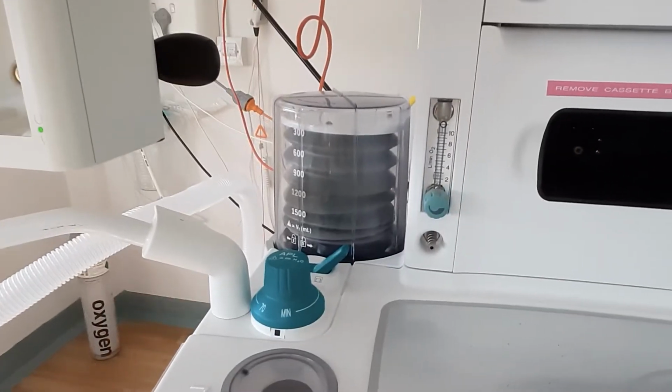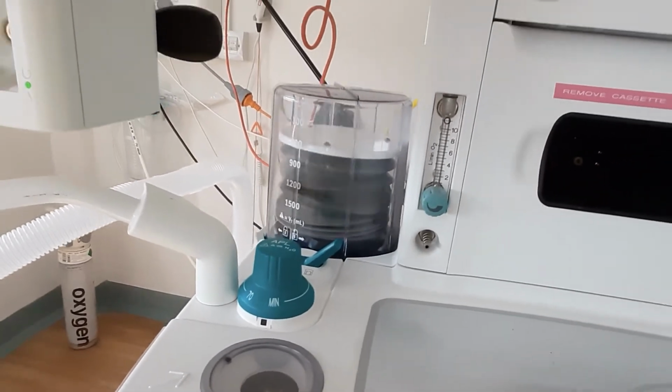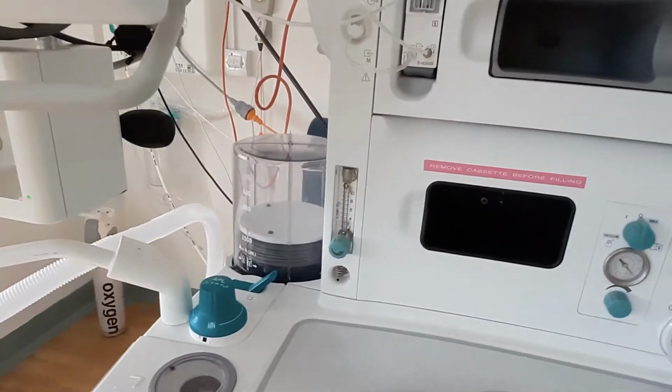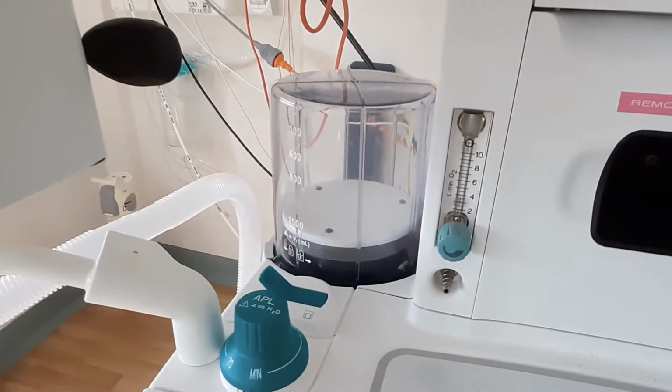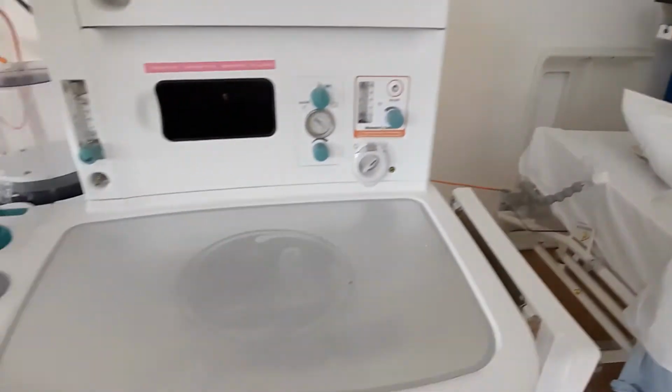If this was a COVID-19 positive patient, you would first of all turn off the ventilator to prevent any spray, and then you would look at your patient before checking over the circuit to find and fix the leak.